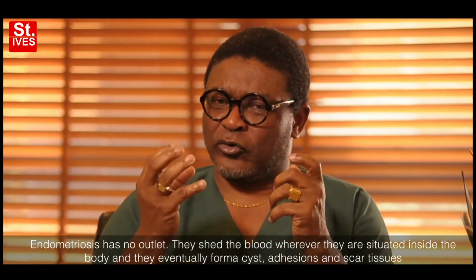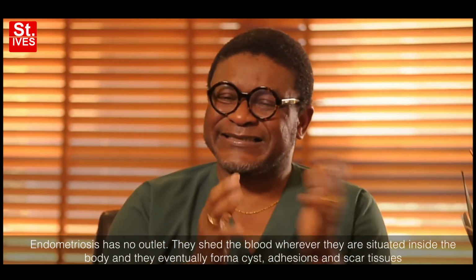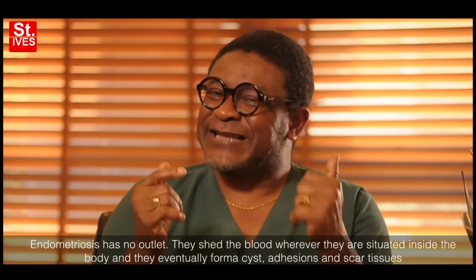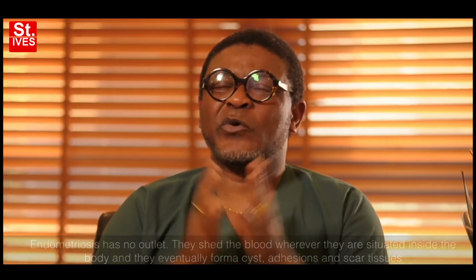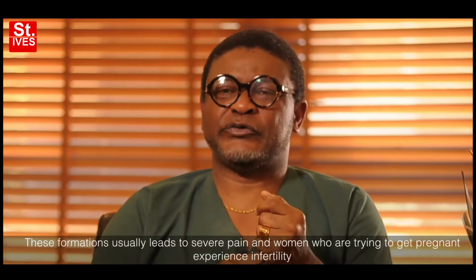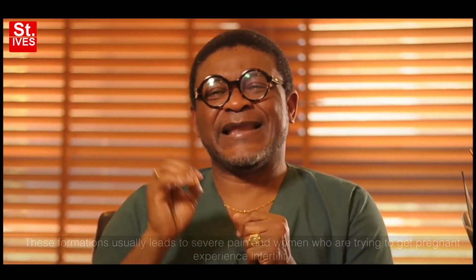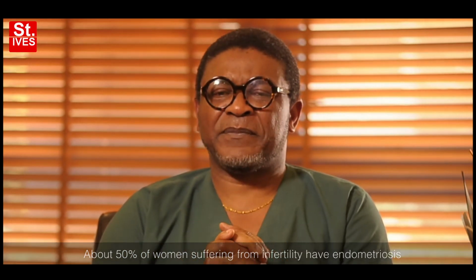If they are on the ovary, they will grow, they will shed blood inside the ovary, and what do they form? They form a cyst, an endometriotic cyst. If they are in the rectum, or in the vagina, or even in the lung, they would grow, just like the normal endometrium will grow, and then they will shed their blood, and there is no outlet. So in the process, because they grow and they shed this blood, they form scar tissues, they form adhesions, they form patches, and they form cysts, which could lead to severe pain, and in women who are trying to get pregnant, infertility. In fact, it's been estimated that about 50% of women who have endometriosis suffer from infertility.